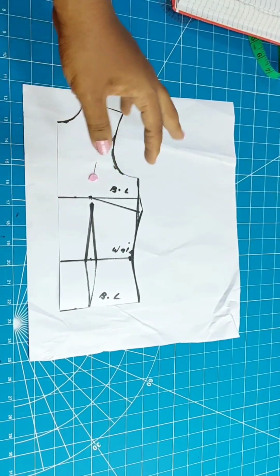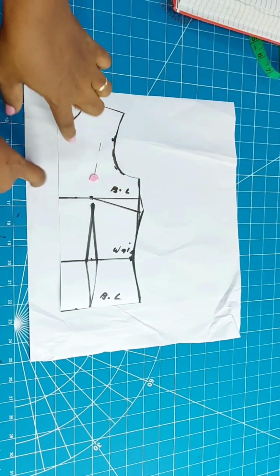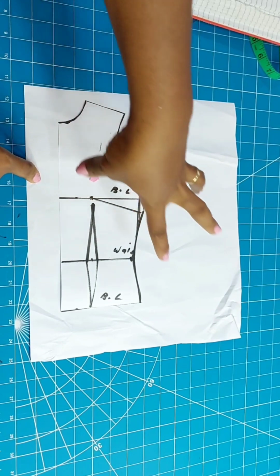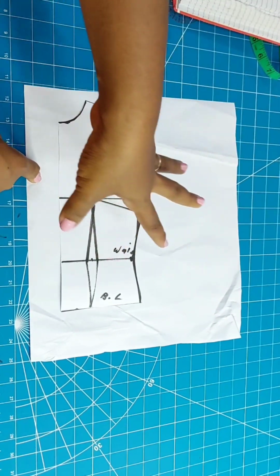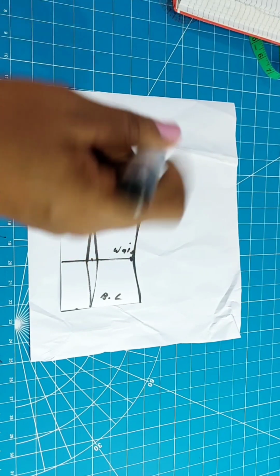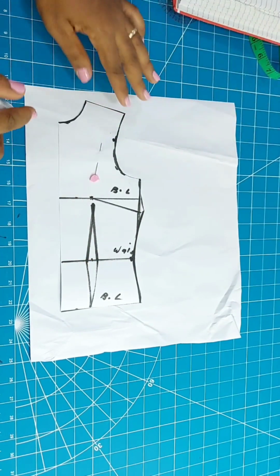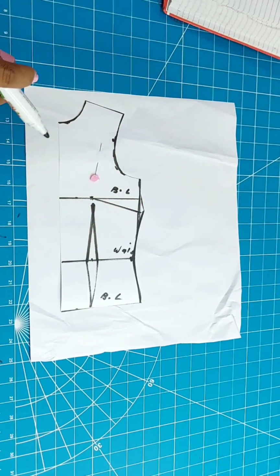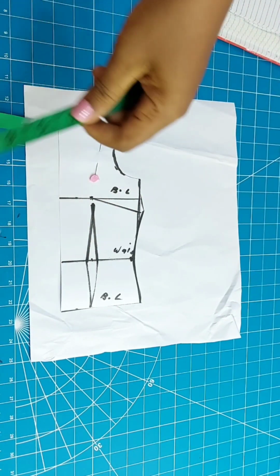So right now I've placed this on a fresh paper, so that I can get my back pattern. Watch carefully what I'm doing right here. I'm going to do some modifications to be able to do this back pattern. It's an easy way and also a lovely process.